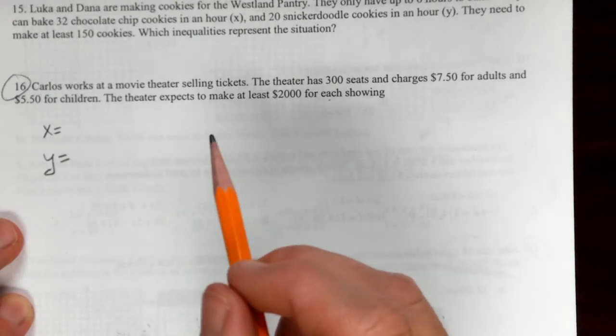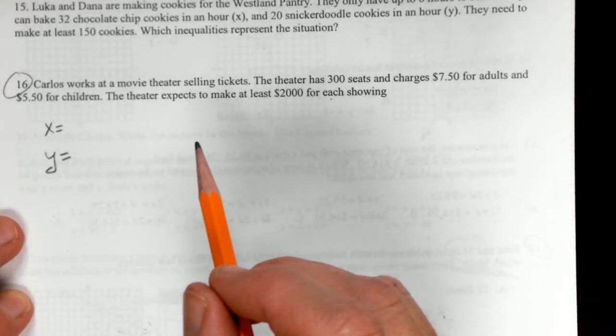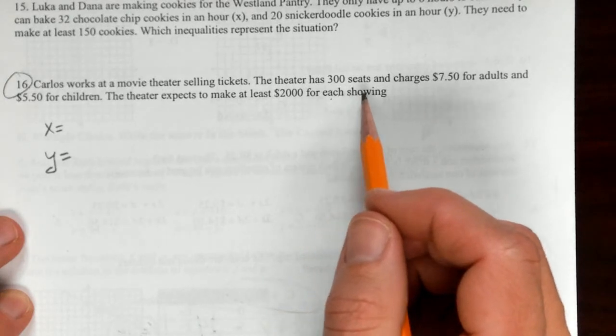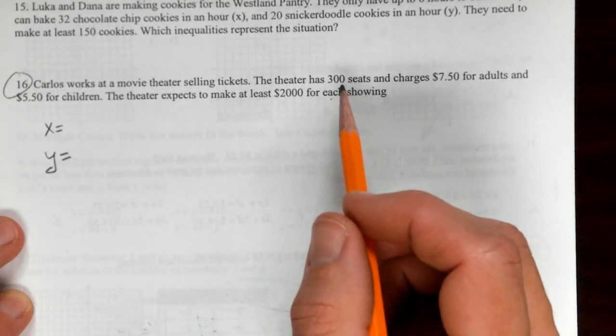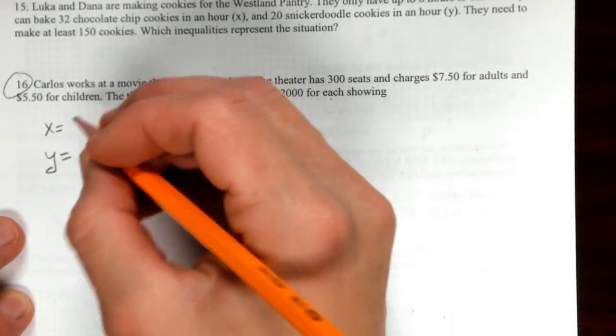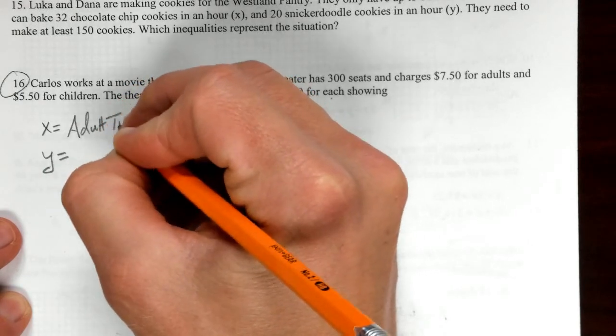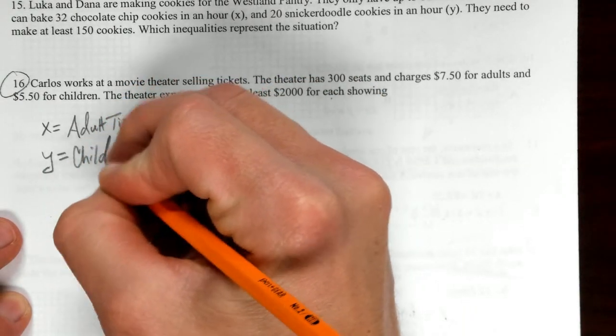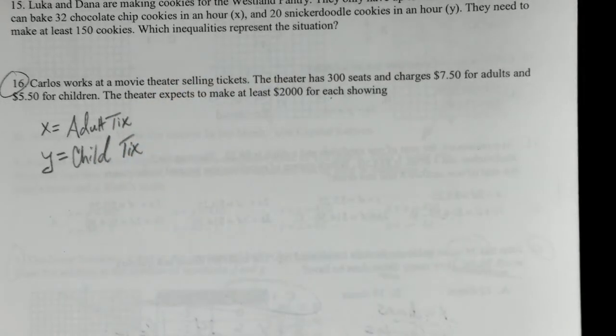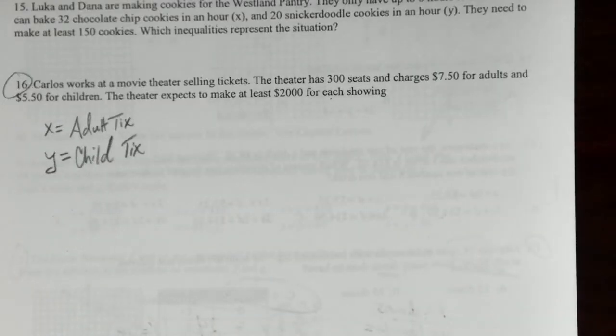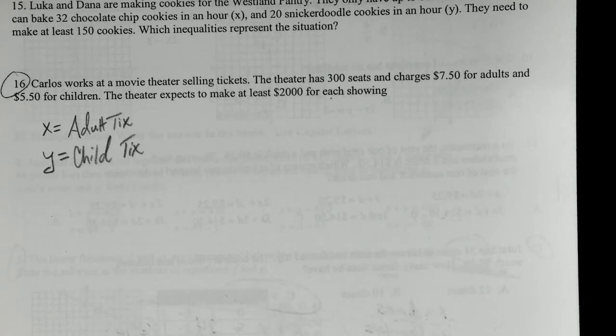What two things are we selling, Aiden? The theater has 300 seats and charges... Okay, so I'm selling what? I'm selling adult tickets, which would be X, and I'm selling what? Yeah, child tickets, Y. So first step, define your variables, right? I've got X, which is adult tickets, and Y, which is child tickets. First step is always define your variables. That's done. Next step is to write our equations.